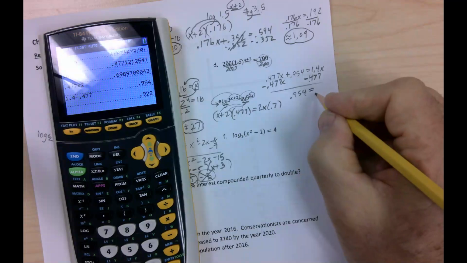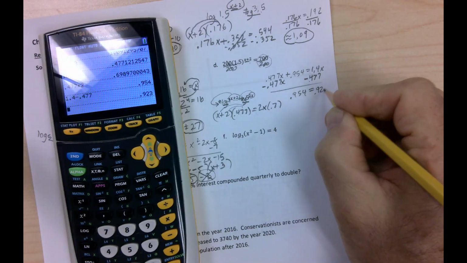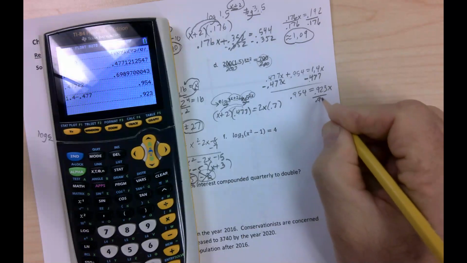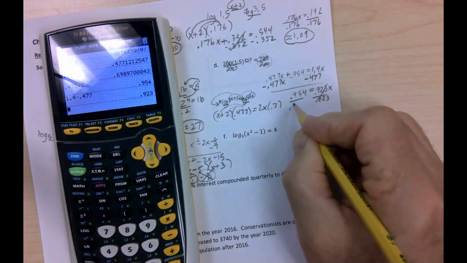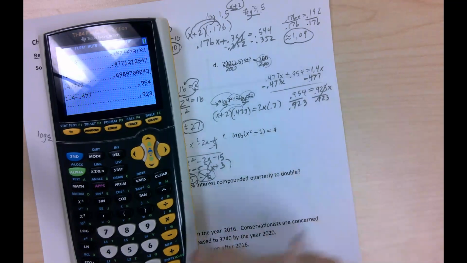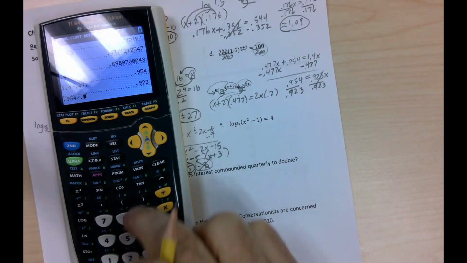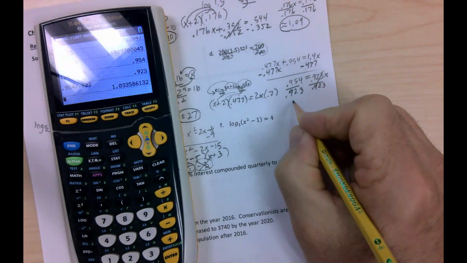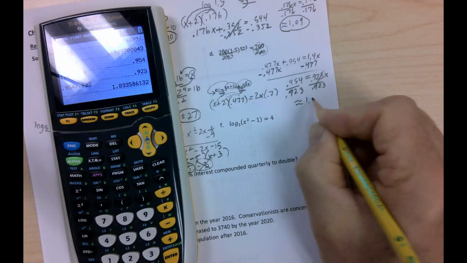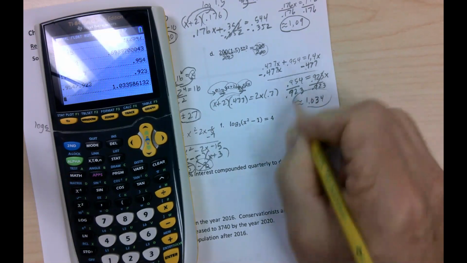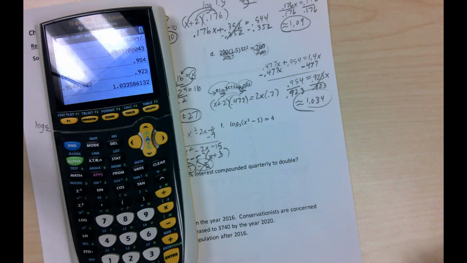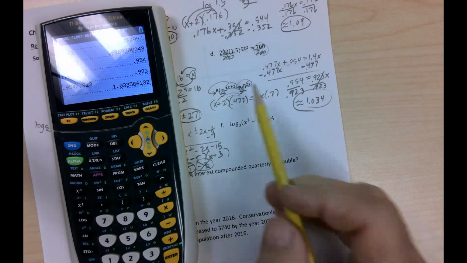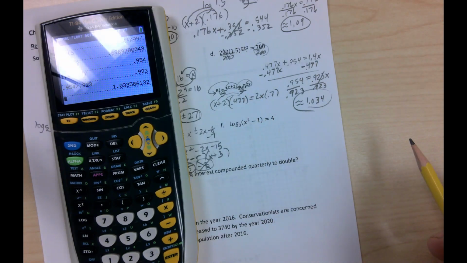I get 0.923x. So I got to divide by 0.923, divide by 0.923. 0.954 divided by 0.923 is 1.033. So approximately 1.03. Let's get crazy and call that 1.03, round it a little bit. All right, yeah, those are not the easiest problems, but I hope you understand the basics.